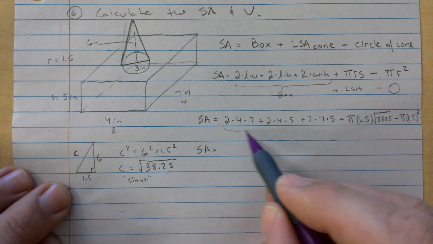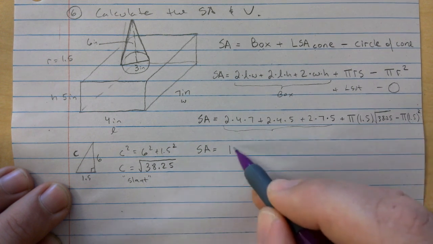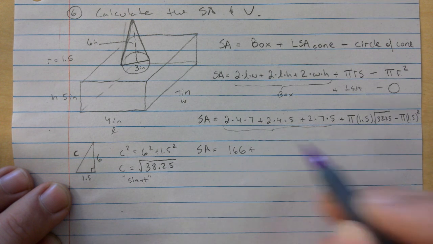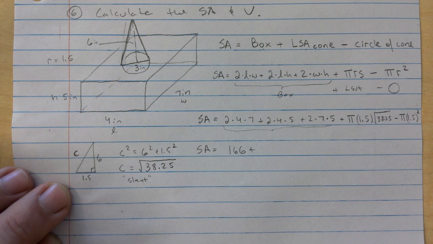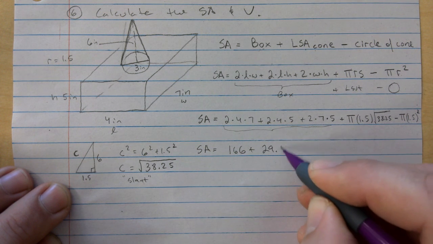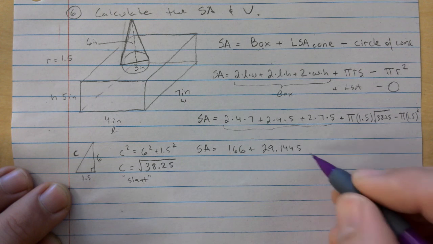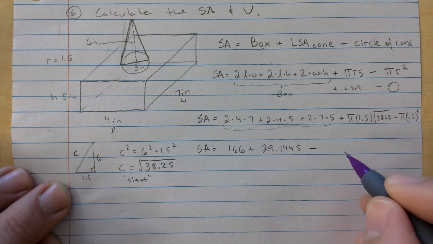This whole thing here gives me 166 plus. Sometimes it's better to do it in steps, right? Minus.